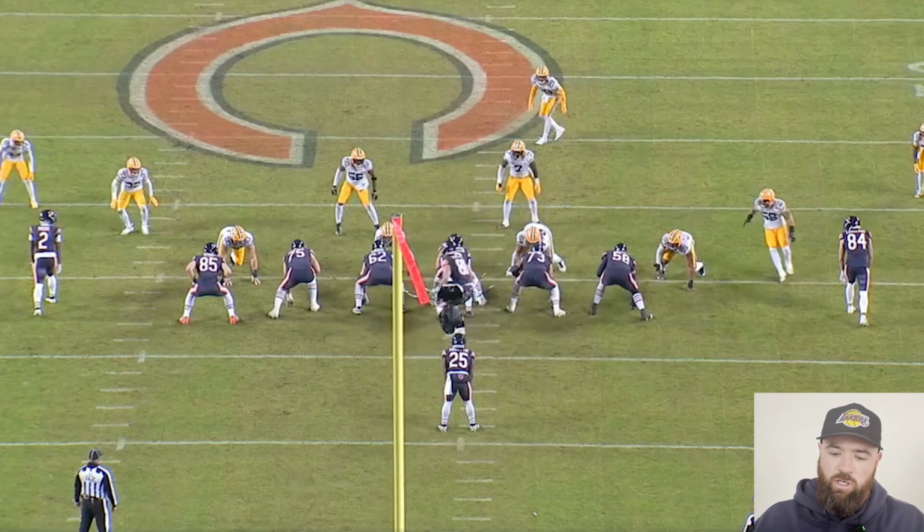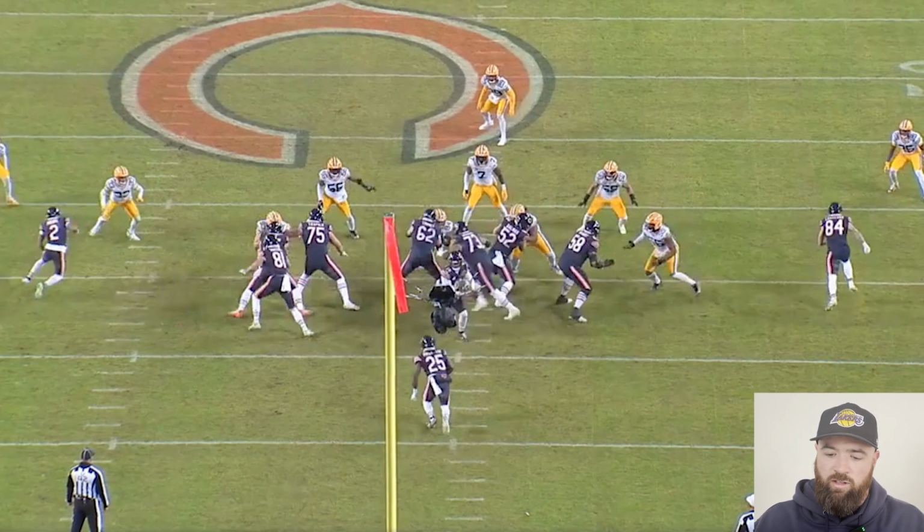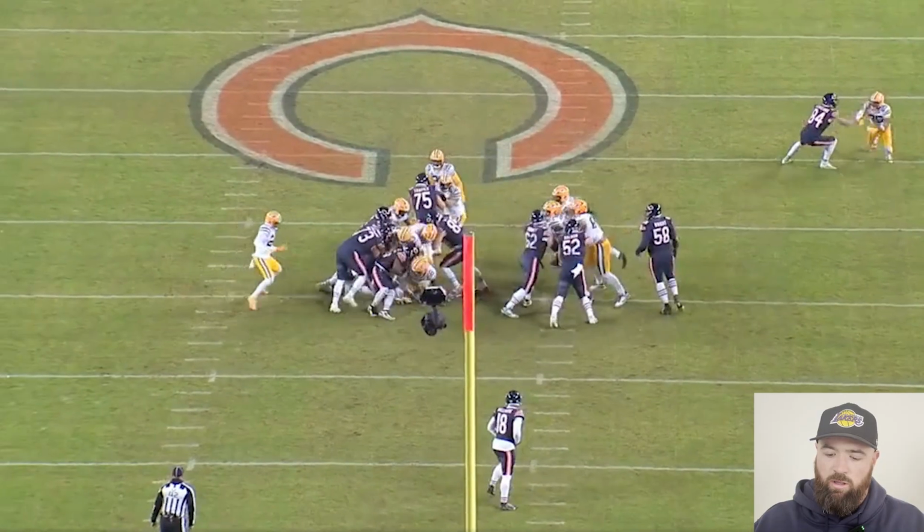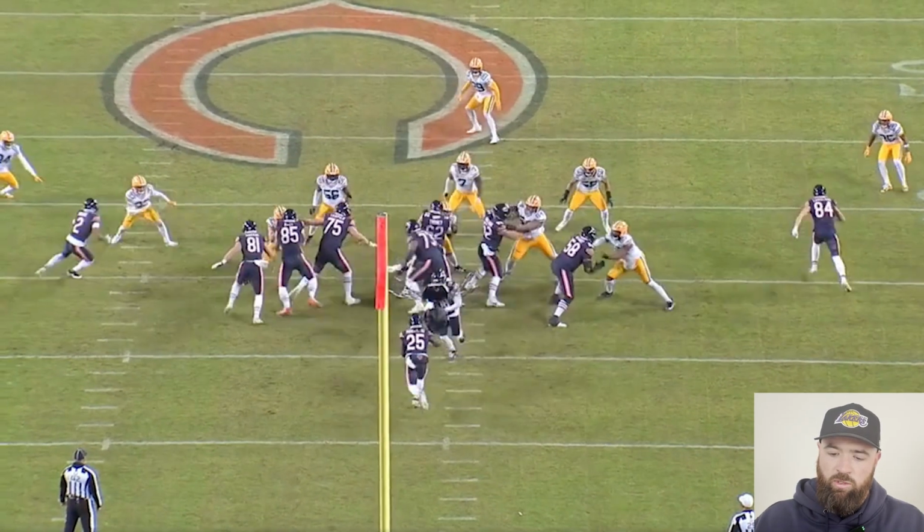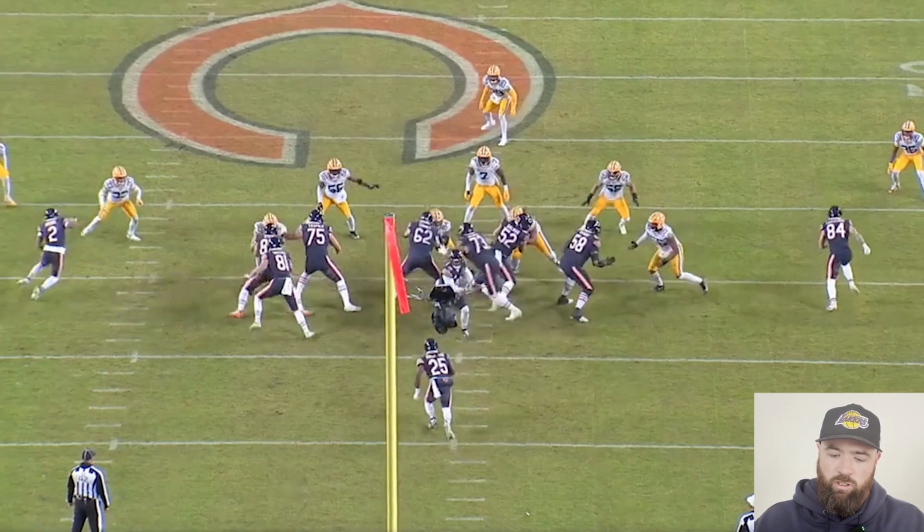I think he does a pretty good job here with his feet going at him. Gets his helmet on the wrong side, but he's able to get it right back. Try to keep that helmet initially instead of being on that shoulder. I'd love to see his helmet be just right here. All right.